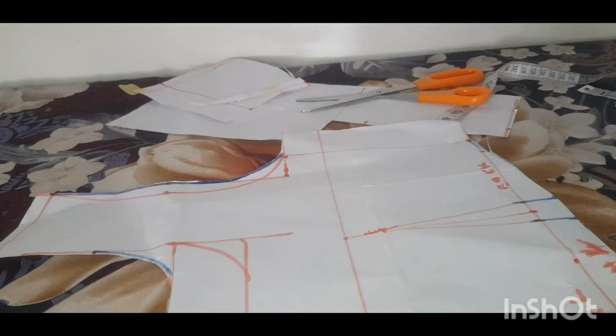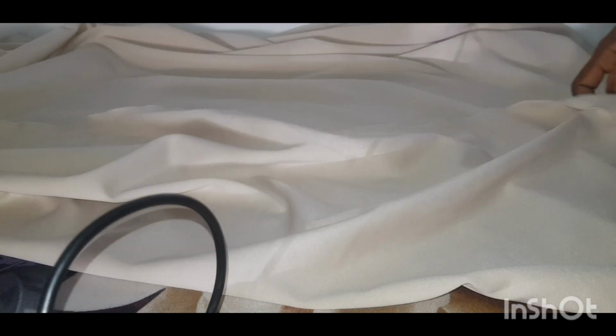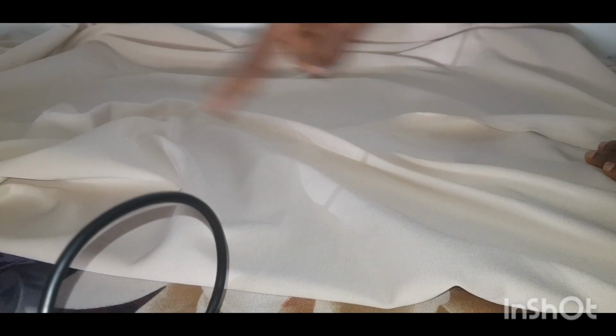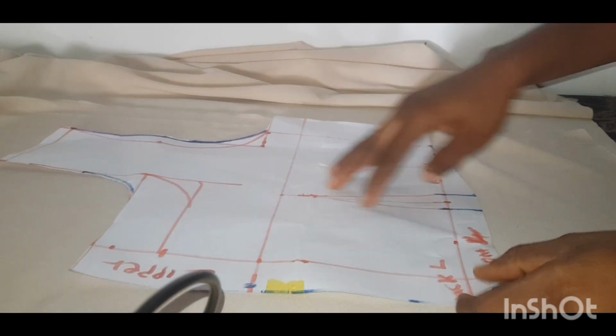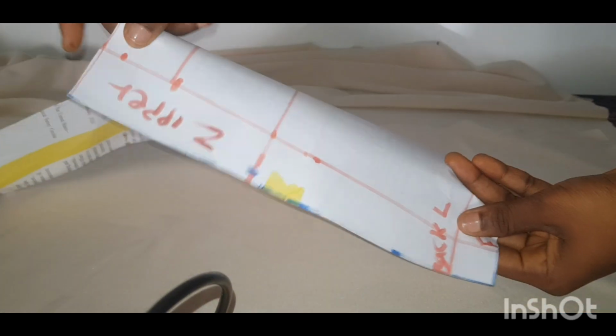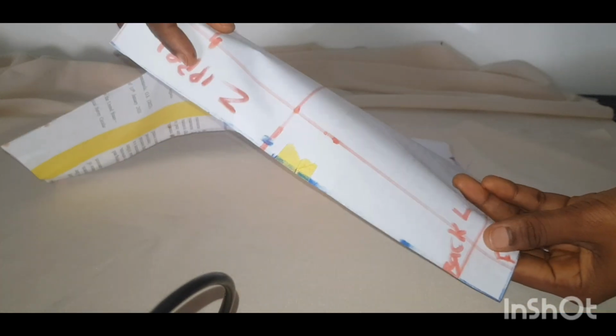Okay, so I'm trying to layer the fabric. I'm trying to get the part that is not stretchy so that I'll make it to be at the length part, because I don't want the length to be stretchy, because this is what they call lycra. It's a lycra material and it stretches. So I'm trying to get the part that doesn't stretch much, and then I'll use it for the length.